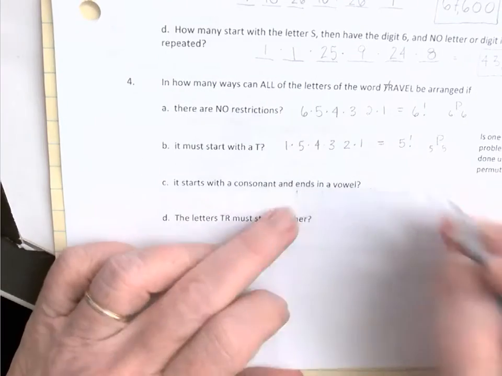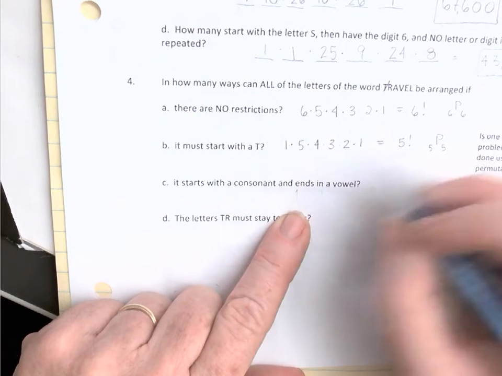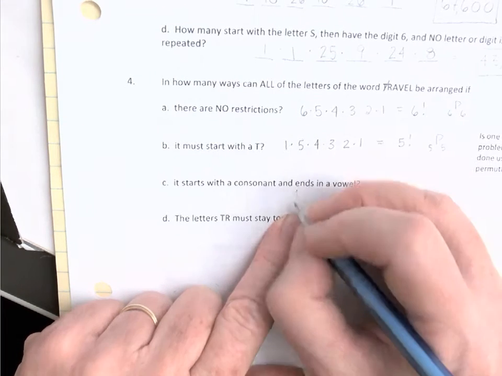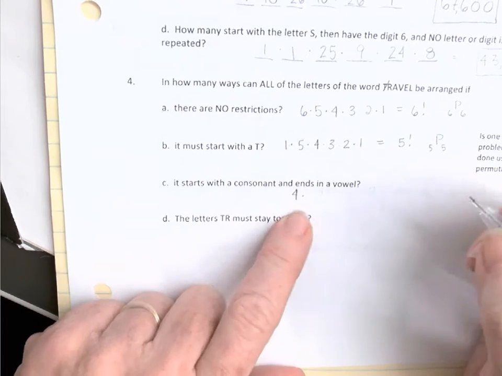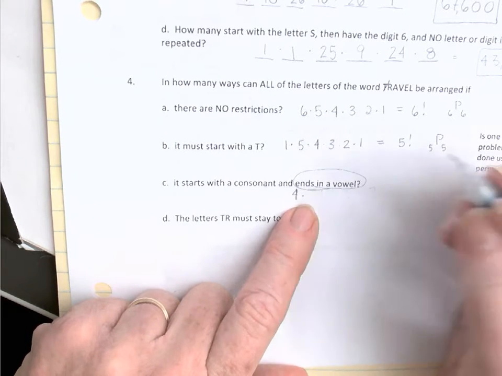Then it gets kind of complicated. It starts with a consonant. So if my first event is to pick that first letter, of which I have 1, 2, 3, 4 consonants, my next event is going to take care of that restriction. I know it's going to end in a vowel.